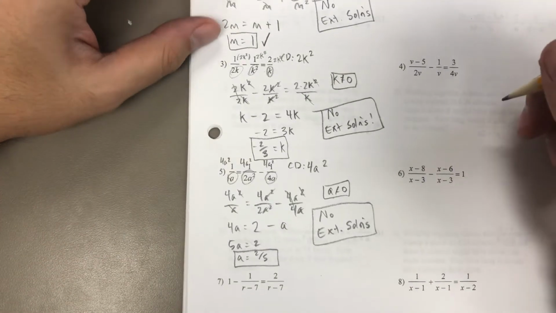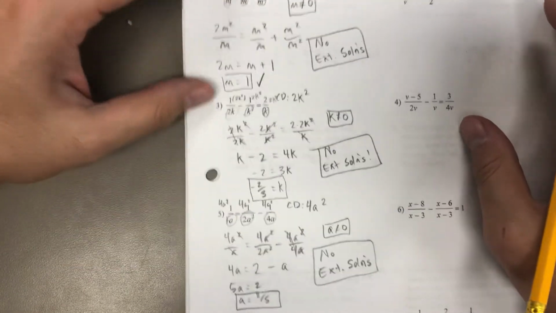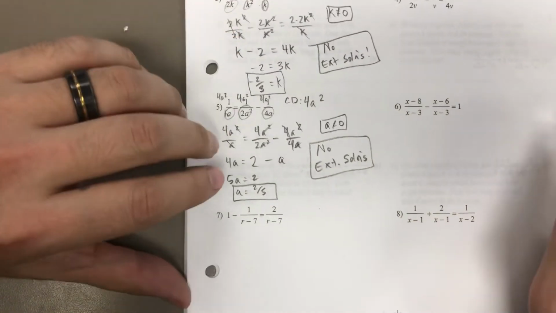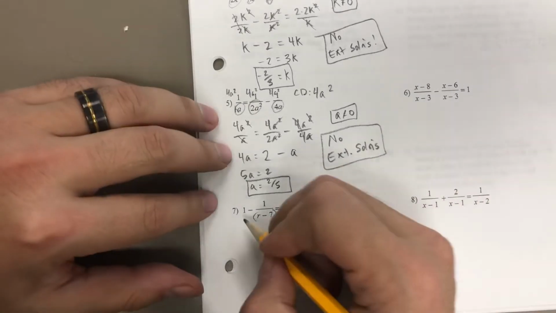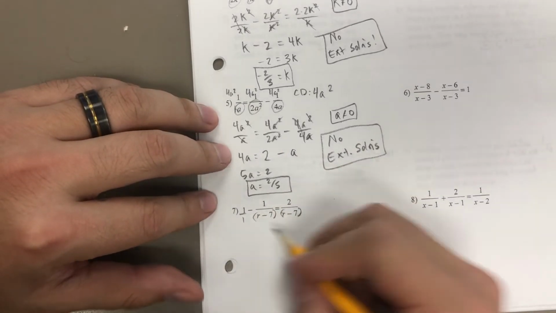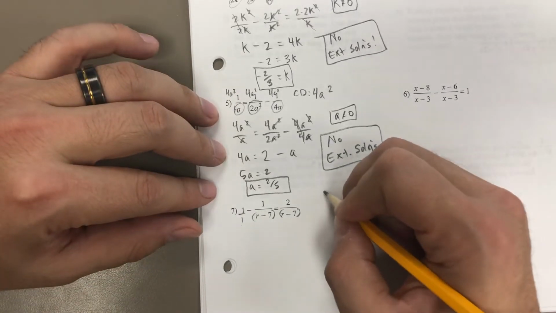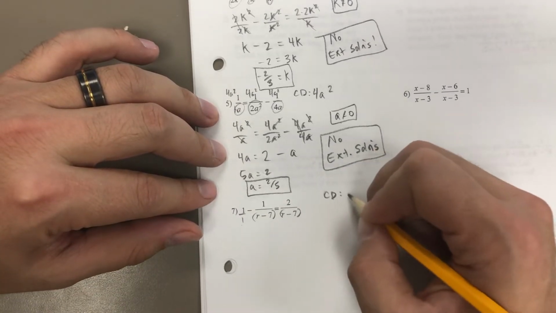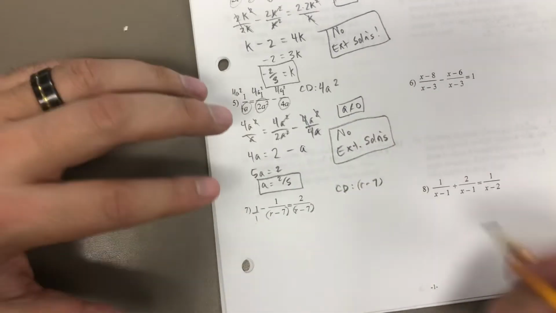All right, now let's move on to number 7, and then that'll be it for this side of the worksheet, and I'll probably start a new video after that. So our denominators are r minus 7, the entire factor, and then this one is just 1 over 1. So I can make 1 look like r minus 7 by multiplying by r minus 7. So that means that our common denominator is just simply r minus 7. So we multiply everything by r minus 7.